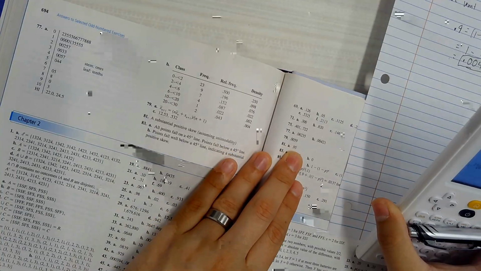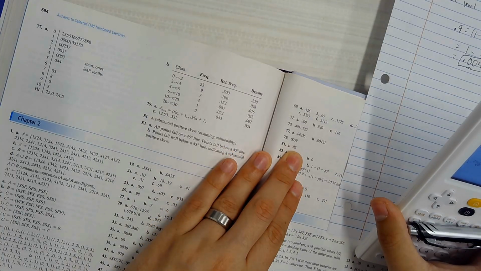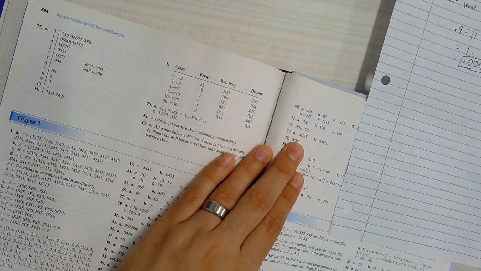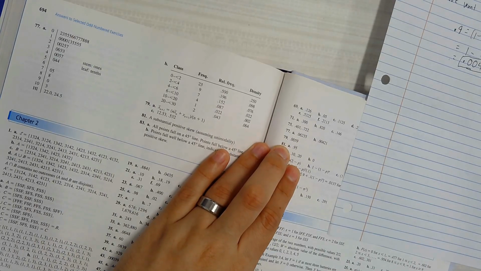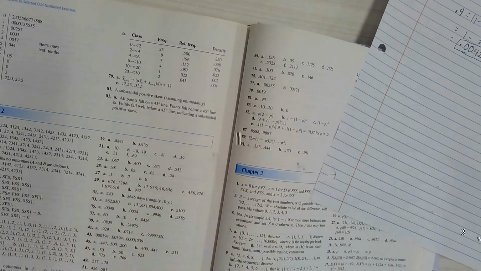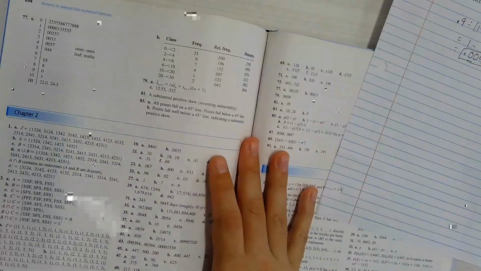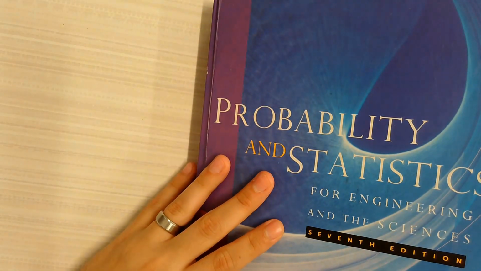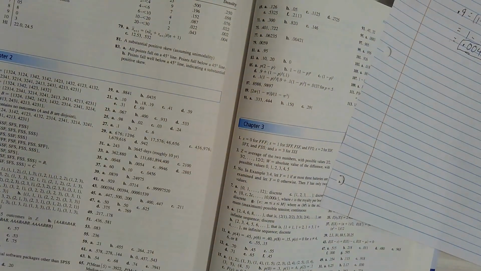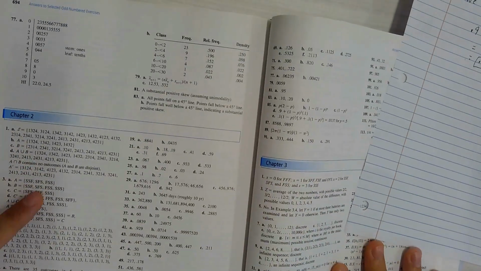I am very confused. Maybe it's the book, Engineering and the Sciences, 7th edition. Maybe there's an error. Man.